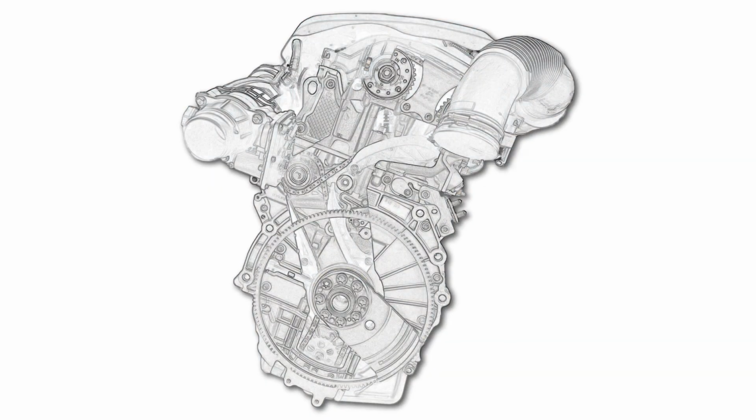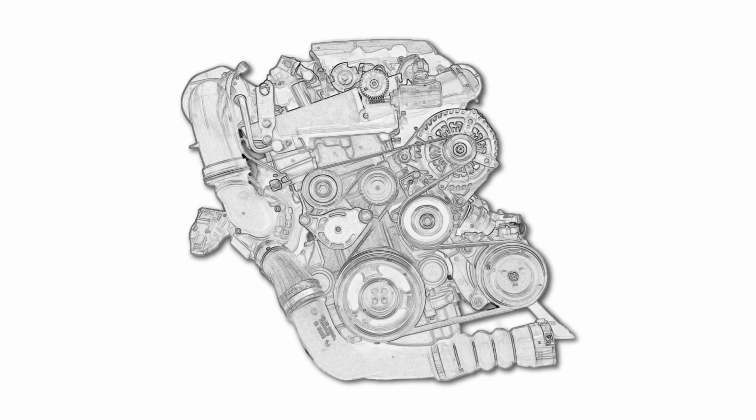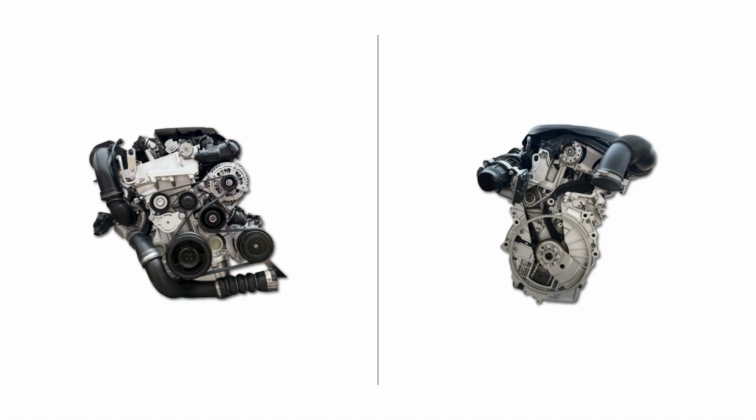Hi there, today we are going to learn how to create these sketch effects on any objects very easily in Photoshop. So without any further ado, let's jump into Photoshop.